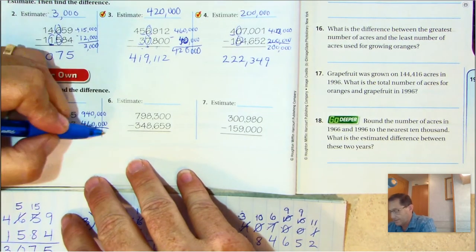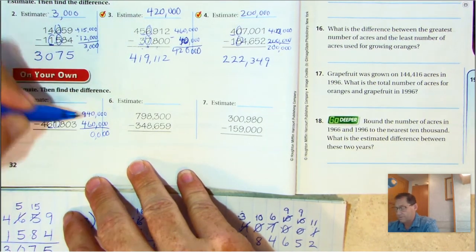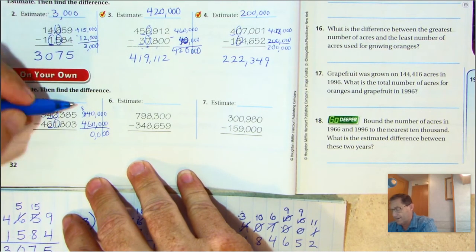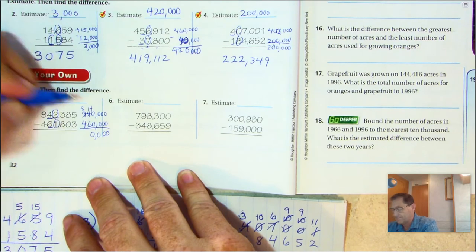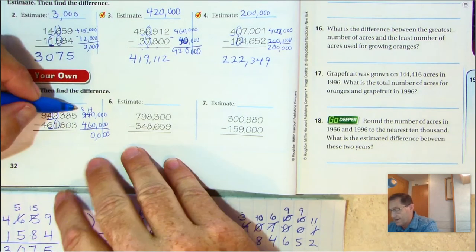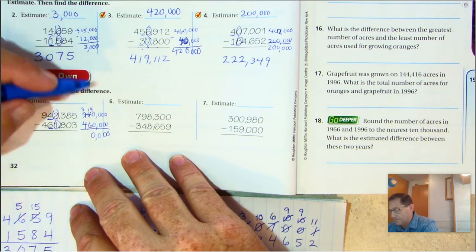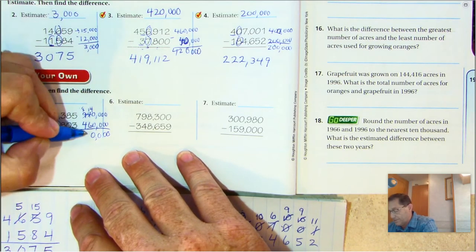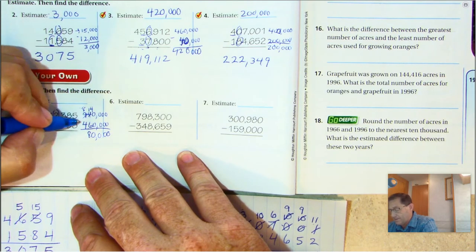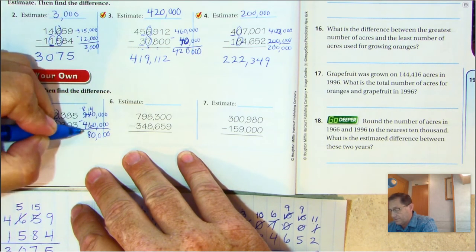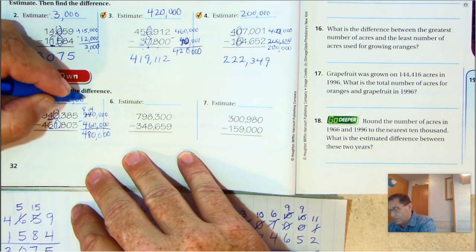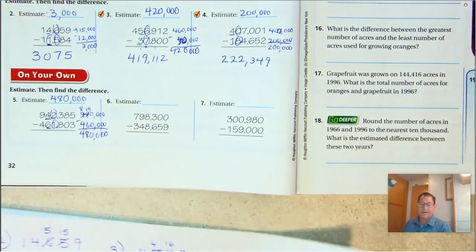So when we subtract, we notice that we can't take 6 10,000s from 4, so I will regroup the 900,000 as 800,000 plus 10 10,000s. 14 take away 6 10,000s is 8 10,000s. 800,000 take away 400,000 is 400,000. So I should expect an answer close to 480,000.